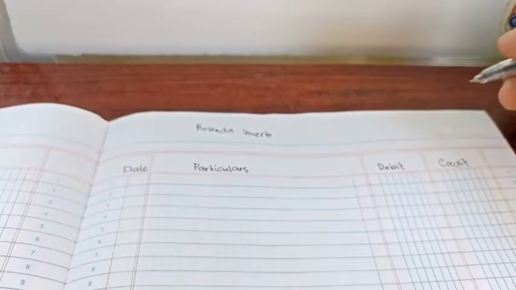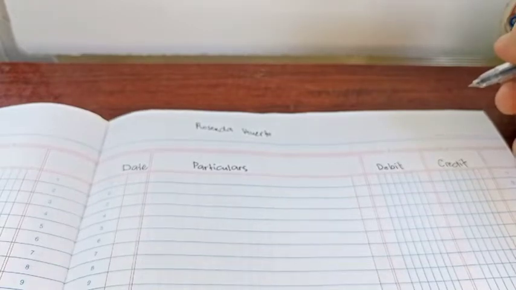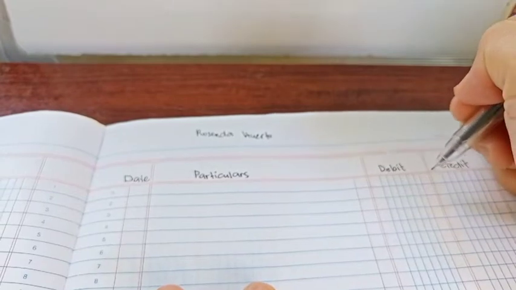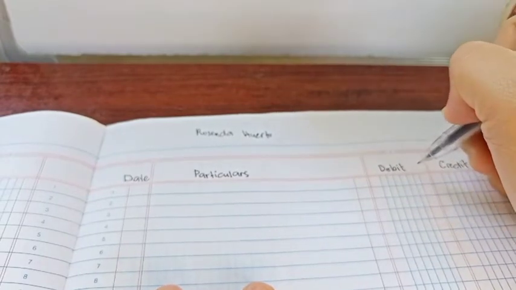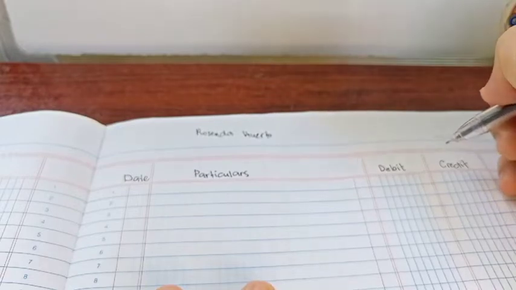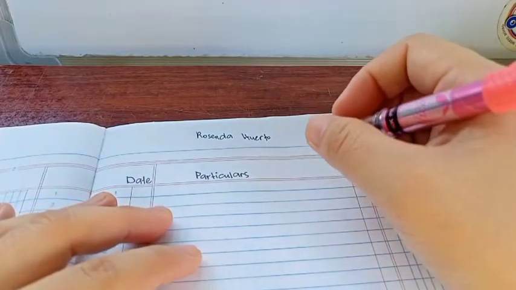In accounting, we use double entry bookkeeping, meaning in every transaction you put something for the debits and something for the credits.